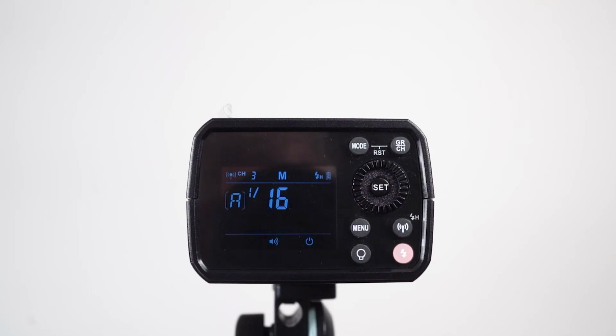The third thing that you can see here is the letter M. That says that the flash is now in manual mode and we can control it fully manually. There is another little symbol, you see that flash with H, that says that the high-speed sync is active. The high-speed sync means that you can set your camera at any shutter speed that you like, and you will still get a proper exposure.